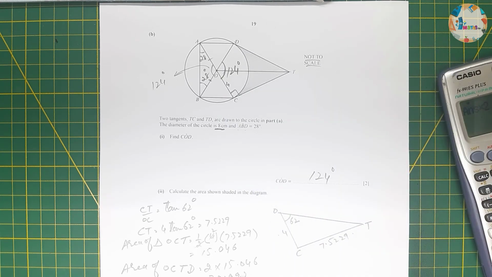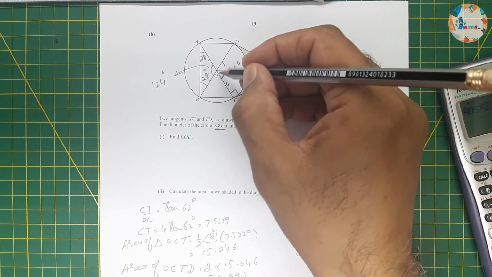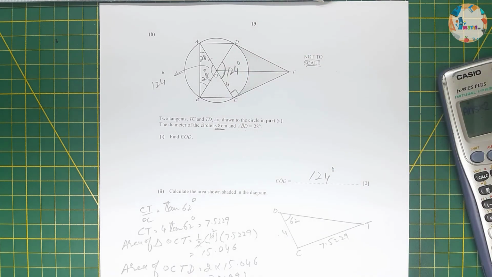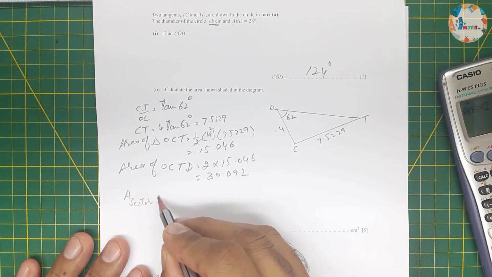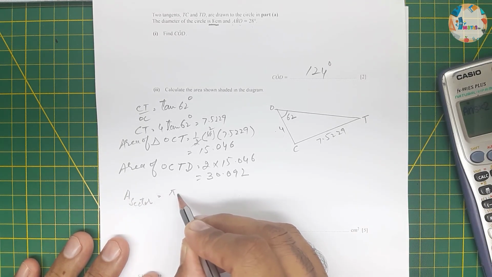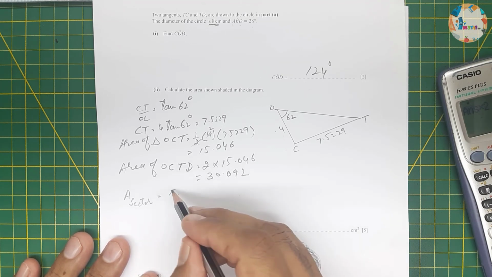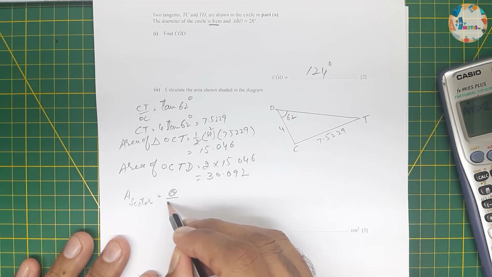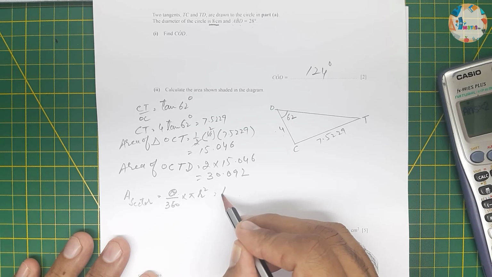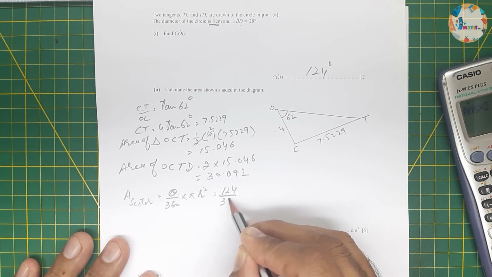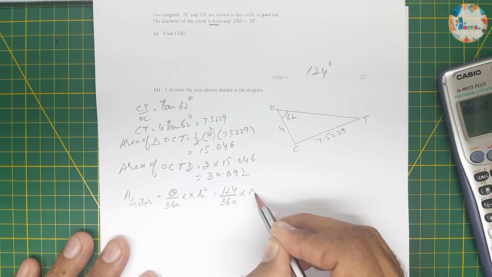Now this is basically the area of this complete region. To find the area of the shaded region, we have to subtract this sector area. So we can find the area of the sector. Area of the sector will be equal to theta over 360 into pi r squared, and theta is 124 over 360 into pi r squared.